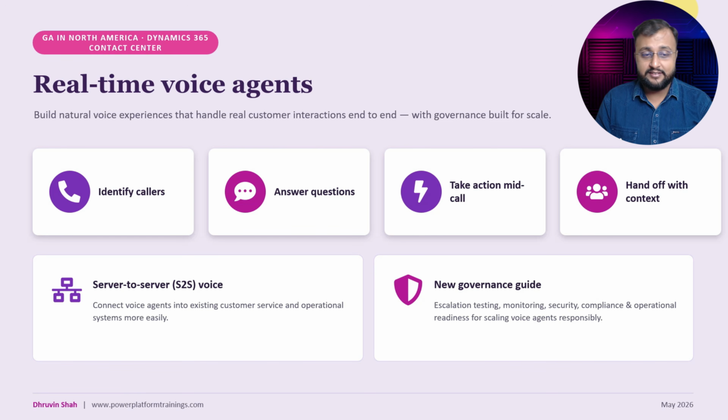That is considered server-to-server voice, which connects the voice agent to the existing service and operation systems very easily. And of course, it has the new governance guide as well, which includes escalation, testing, monitoring, security, compliance, and operational readiness for scaling voice agent responsibilities. Right now, it is in GA, specifically in North America, and Dynamics 365 Contact Center has this update. Again, I'll share the reference link in the chat window as well.